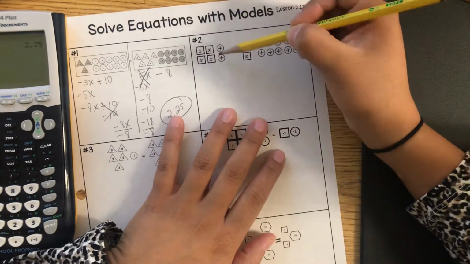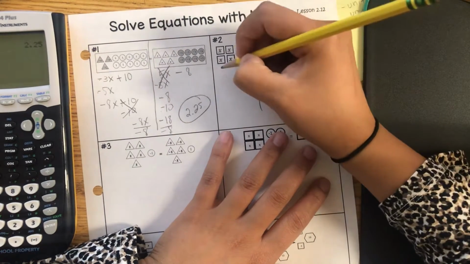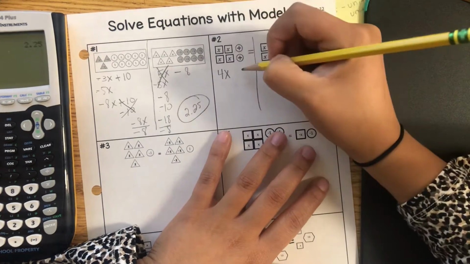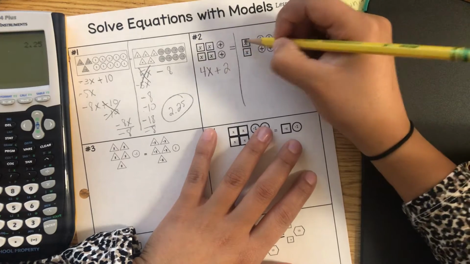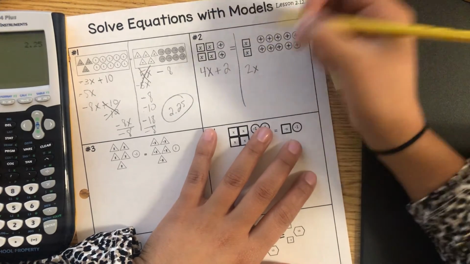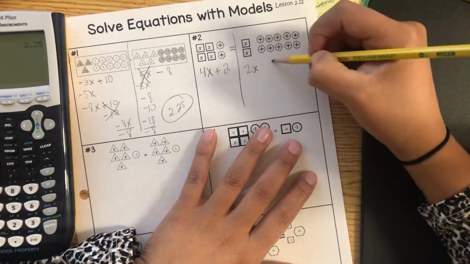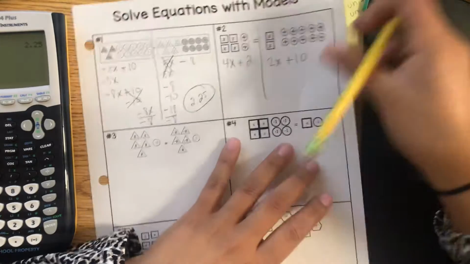This time they use squares and circles. In the squares themselves, on the left side I have 4 positive x's, so we put 4x. I have 2 single digits, and since they're positive, I put plus 2. On the right side, I have 2 x's, and they're both positive. On the right side, I also have 2, 4, 6, 8, 10 single digits, and since they are positive, we're going to put plus. And then we just do what we've been doing.